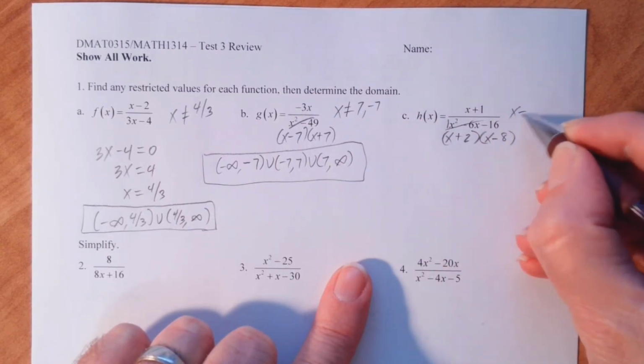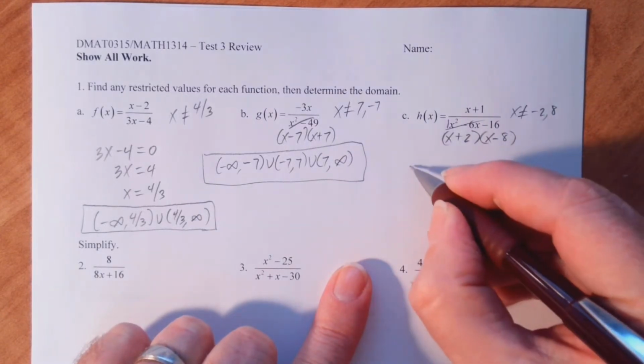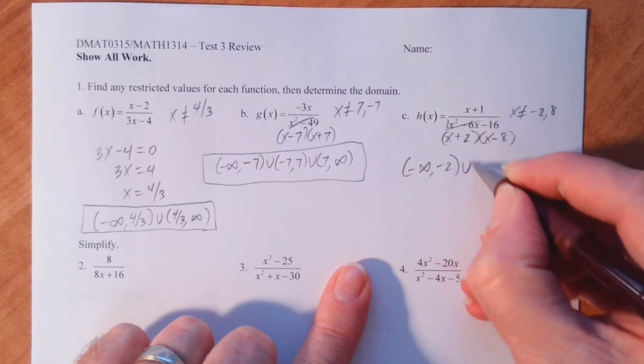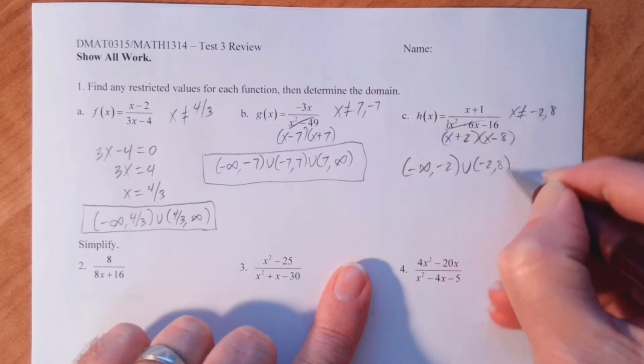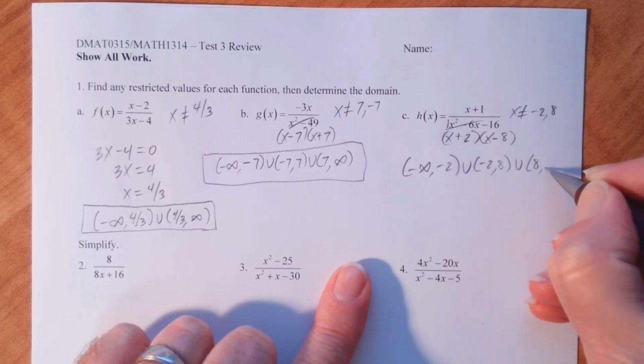So you can see that x can't be negative 2 or 8. So our domain goes from negative infinity to negative 2, and then from negative 2 to 8, and then from 8 to infinity.